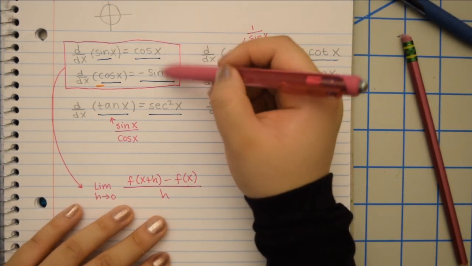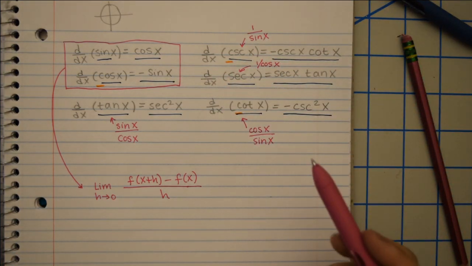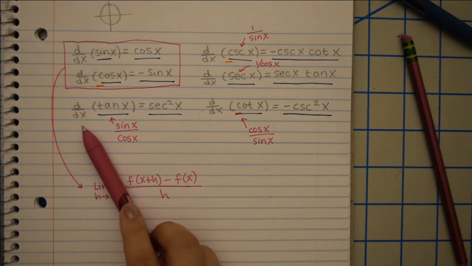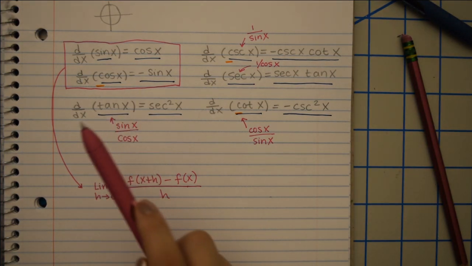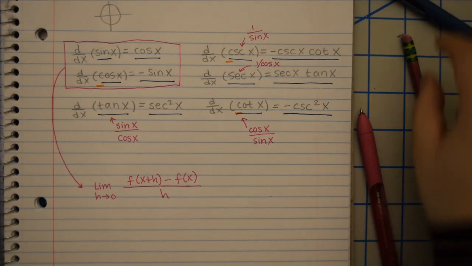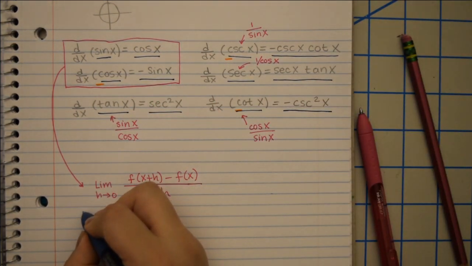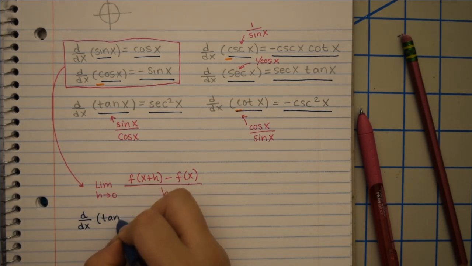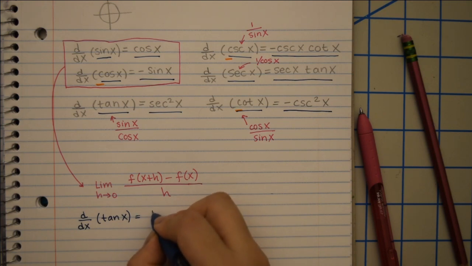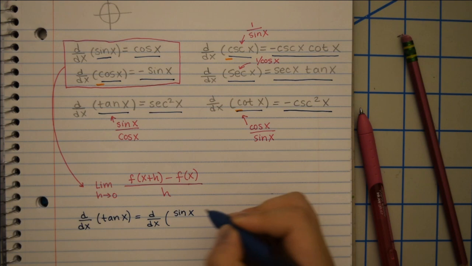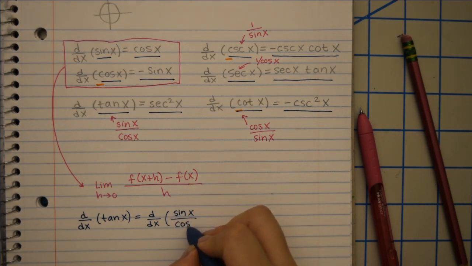But knowing these two, let's find the derivative of tangent x, for example, and let's prove that it really is secant squared x. So, to find the derivative of tangent x, we know that's the derivative of sine x over cosine x.